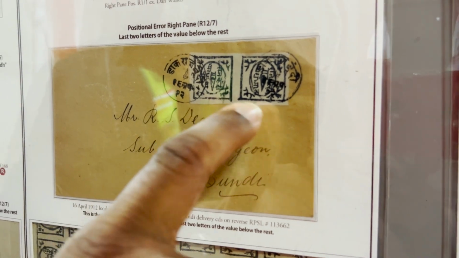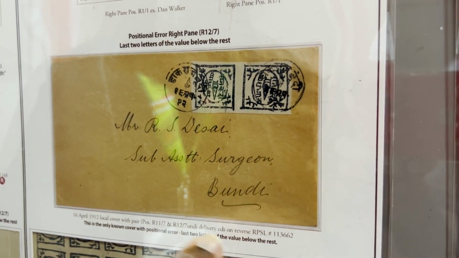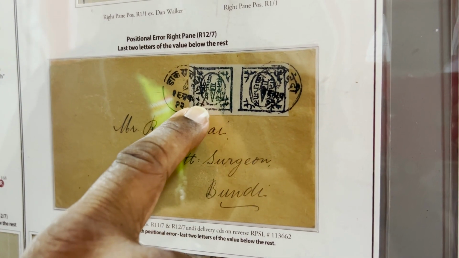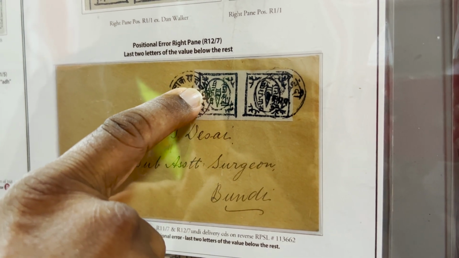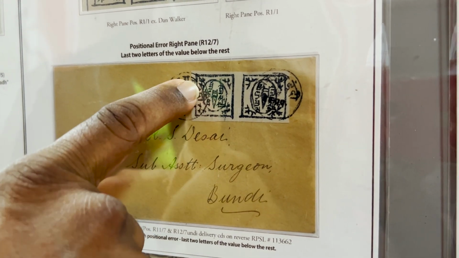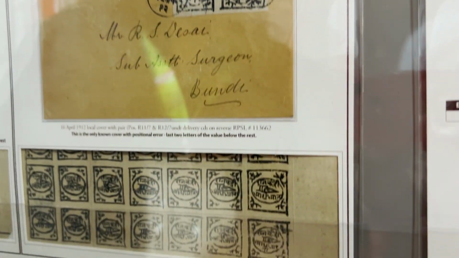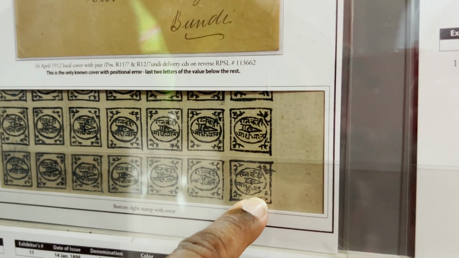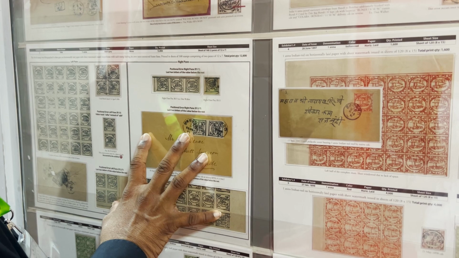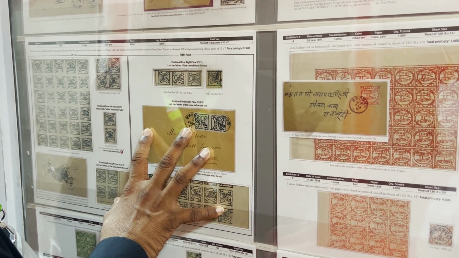This is the only known cover with the positional error. Na is on the bottom. And here, the bottom right stamp has the positional error. So basically all the positions where this error is known are shown over here.